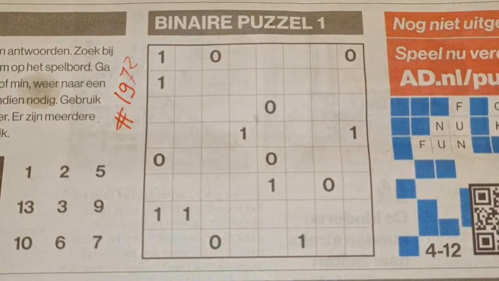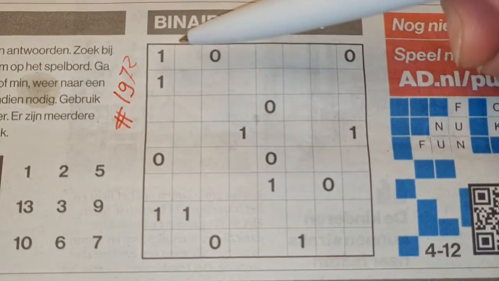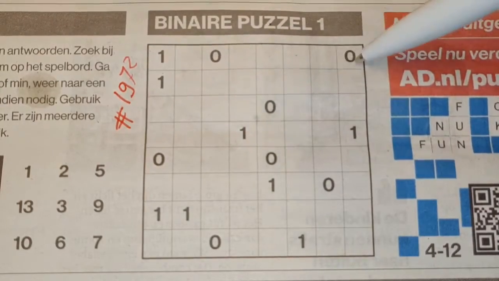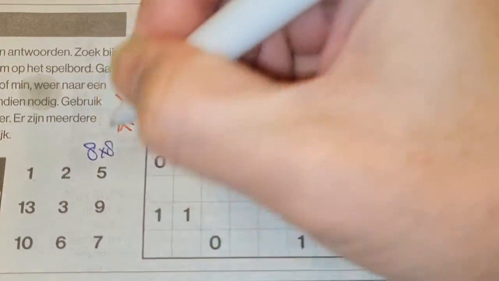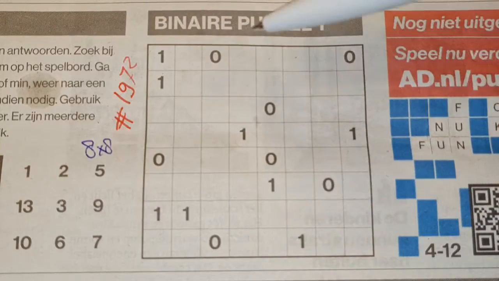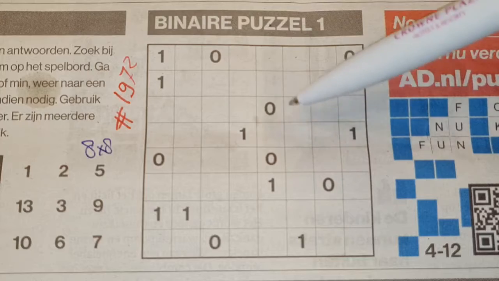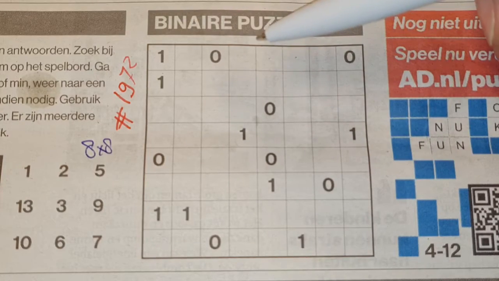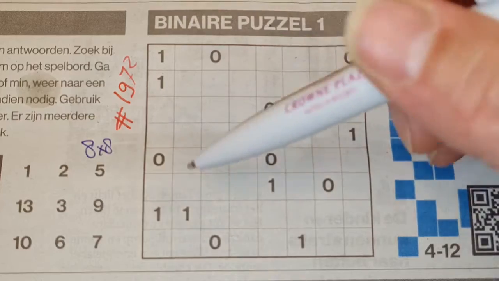Number 1972. And before I start, let me count what kind of binary puzzle this is. 1, 2, 3, 4, 5, 6, 7, 8. It's an 8 by 8 binary puzzle. That means in a row or in a column, there are always 4 0's and 4 1's. All right, so let's get started.